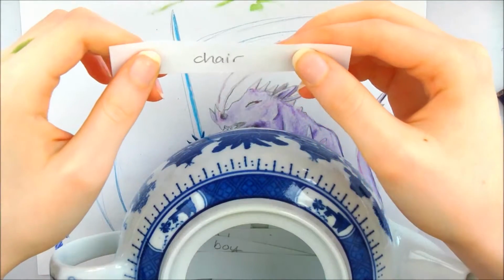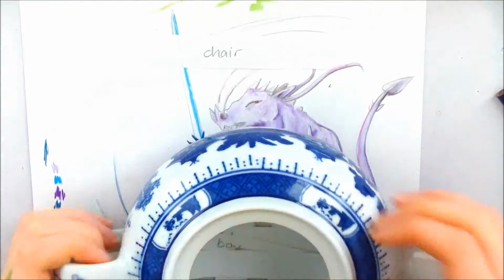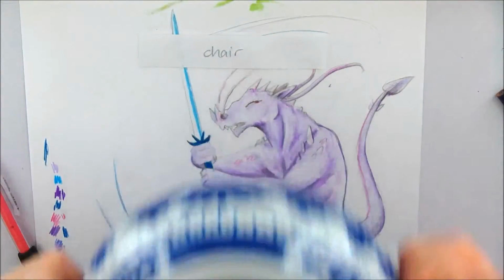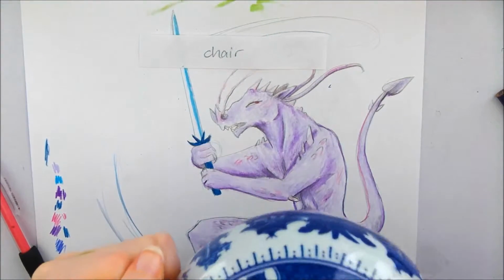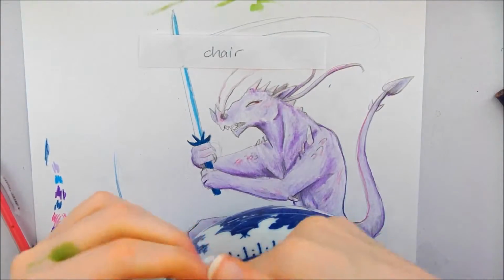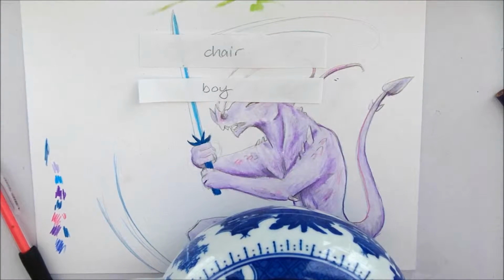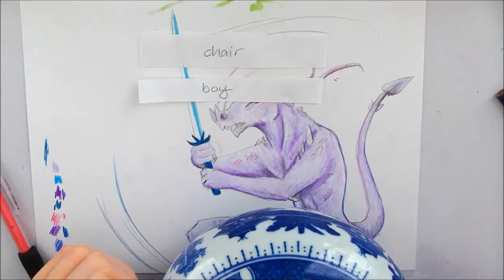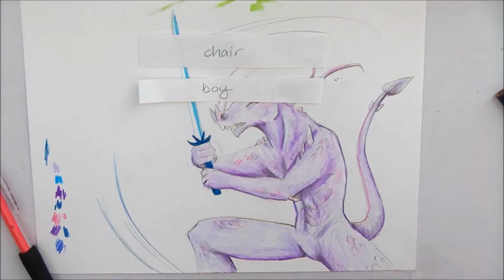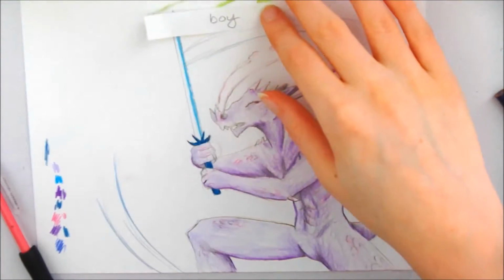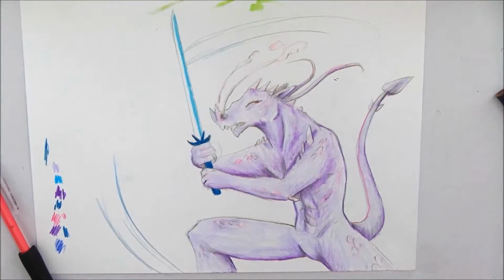Chair. Why did I even put this in? Get a good one! Boy. How am I gonna do more of a boy and a chair together? Okay. This is happening now. A boy chair.